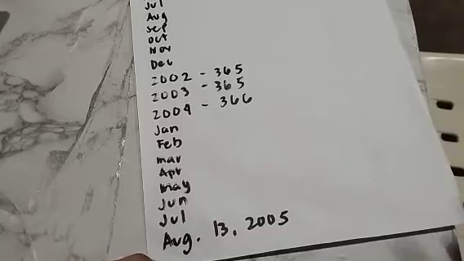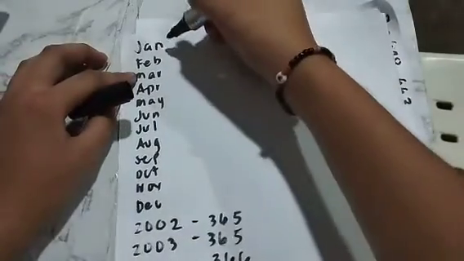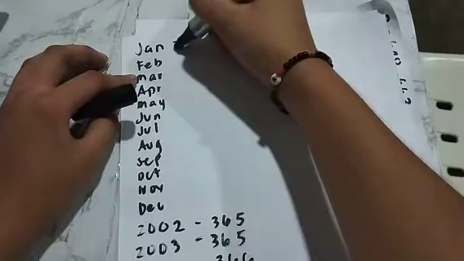Okay? So, dahil nalista na natin lahat, let's start listing yung kada days sa isang buwan. Since actual time ang gagamitin natin para makuha itong exact interest, itong January, merong 31 days in total. February, 28.